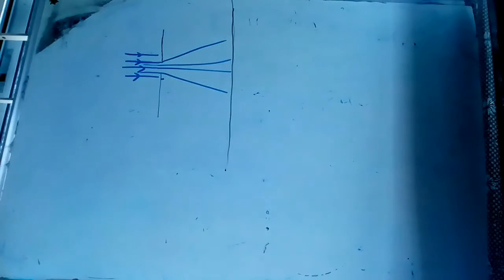When we take a slit with a width comparable to lambda, the wavelength of the light, the light gets deflected, meaning it bends from the corners of the slit, and the pattern of the light can be observed on the screen.